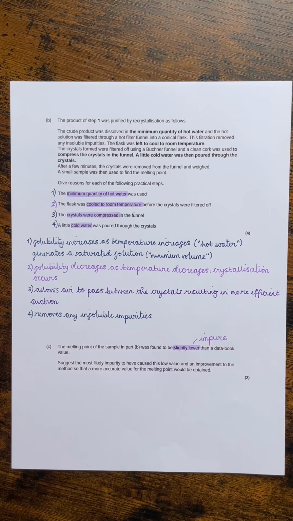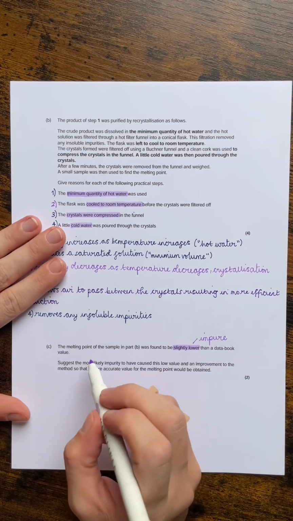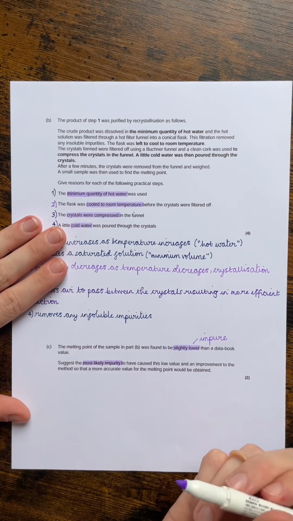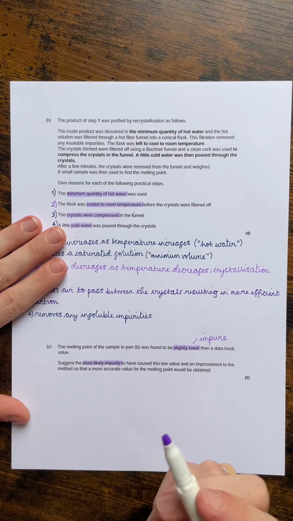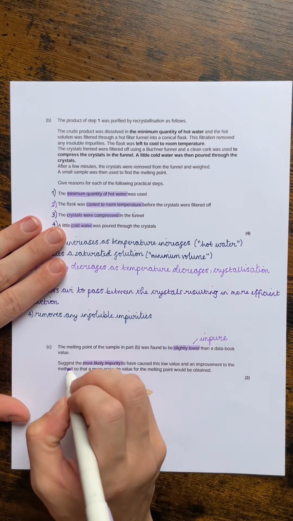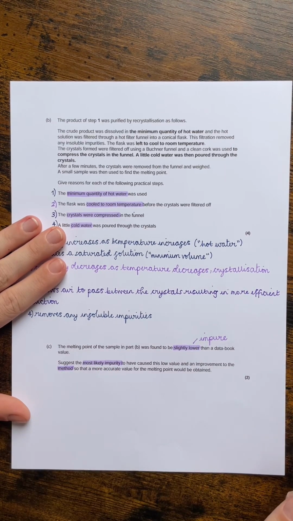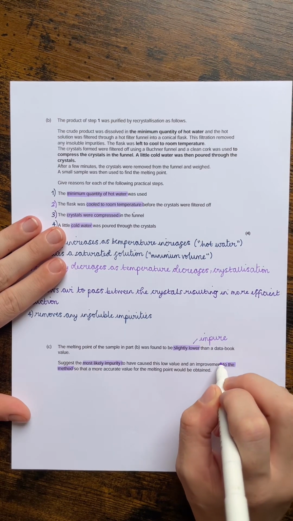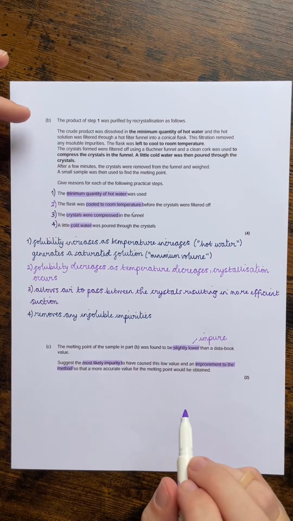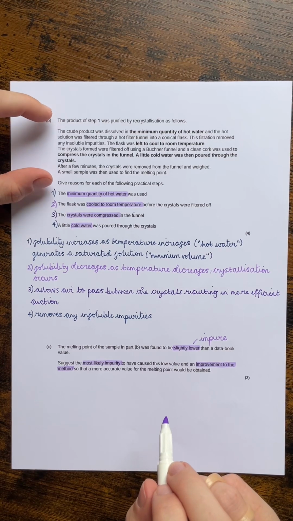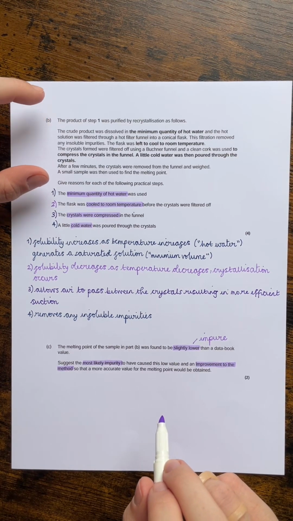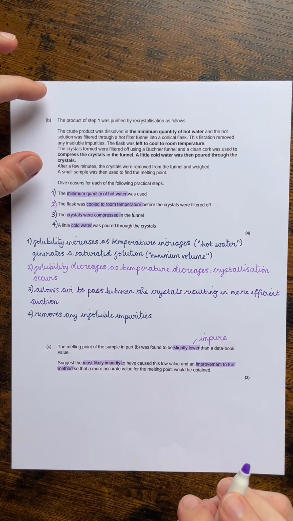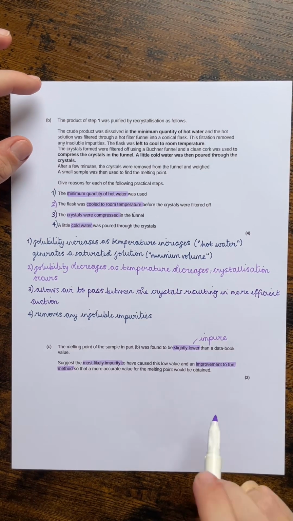It does then, however, in this question go on to say, suggest the most likely impurity to have caused this low value, and also to suggest an improvement to the method so that a more accurate value for the melting point would be obtained. Now, if we have a look back at the method, if you had given this method as your answer in a question, you would not have got 6 marks out of the 6 that are often available. And the reason why is this final step.